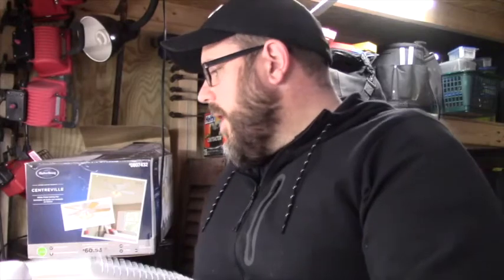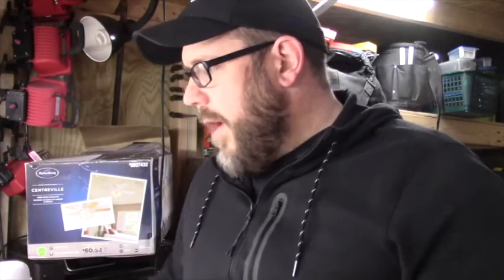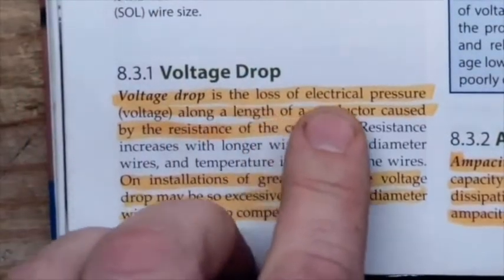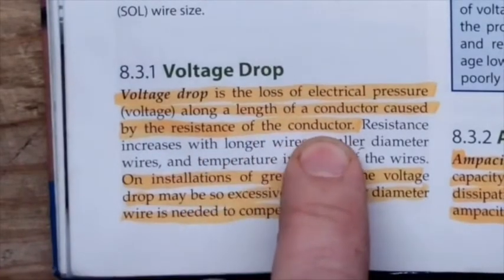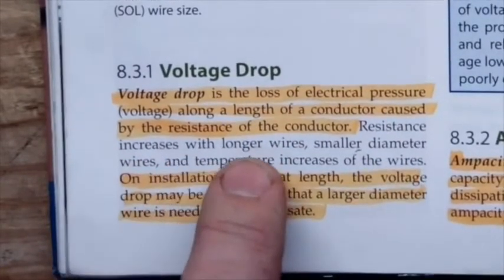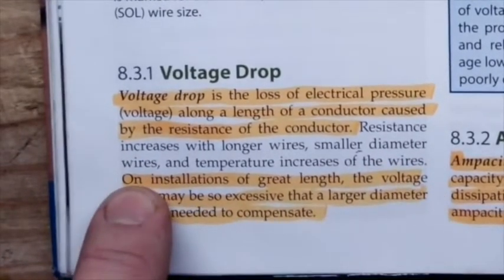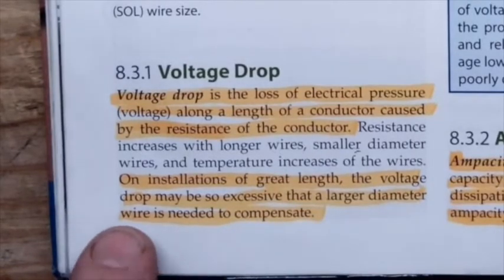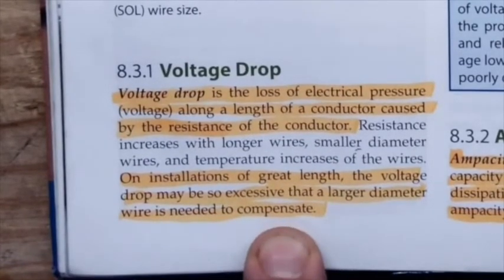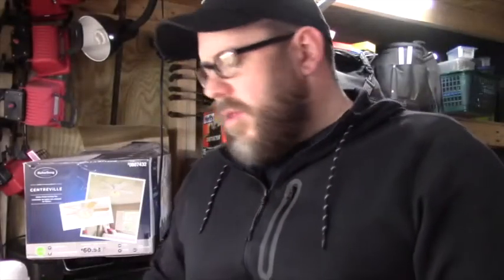So with that said, the first thing we have up is voltage drop. Voltage drop is the loss of electrical pressure along a length of conductor caused by the resistance of the conductor. Resistance increases with longer wires, smaller diameter wires, and temperature increases of the wires. On installations of great length, the voltage drop may be so excessive that a larger diameter wire is needed to compensate. So that paragraph right there sums up voltage drop. That's what you need to know about voltage drop. The biggest thing is that we've gone over that.